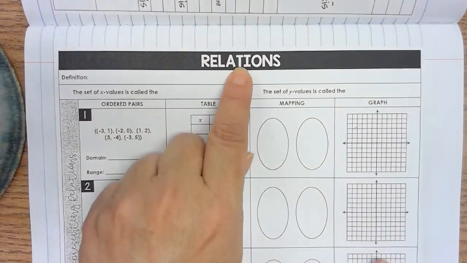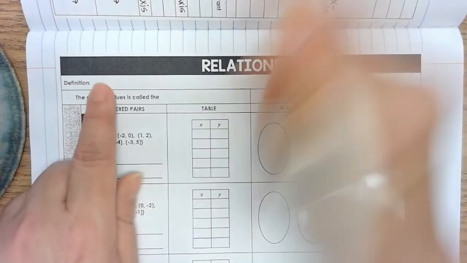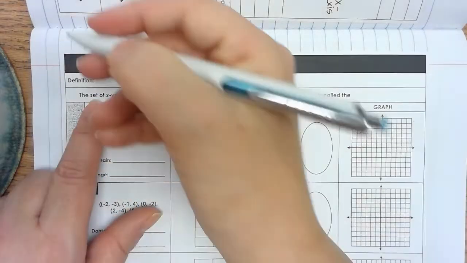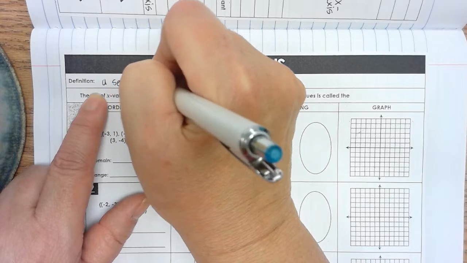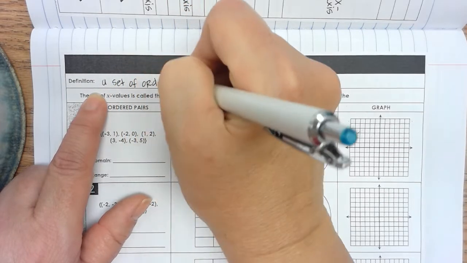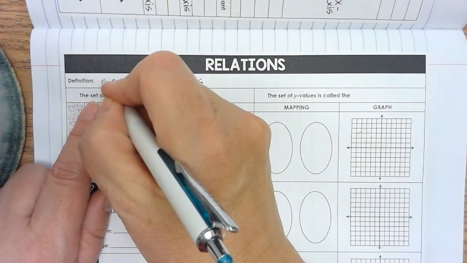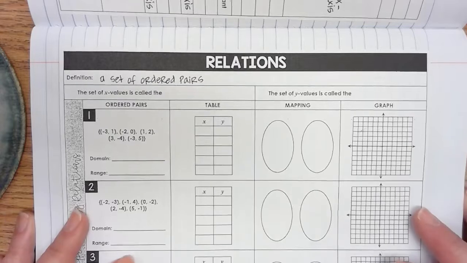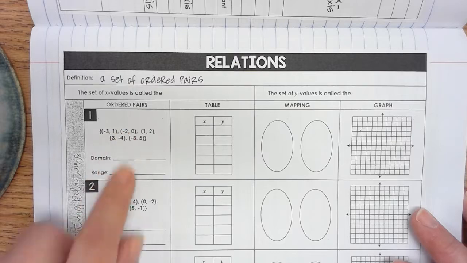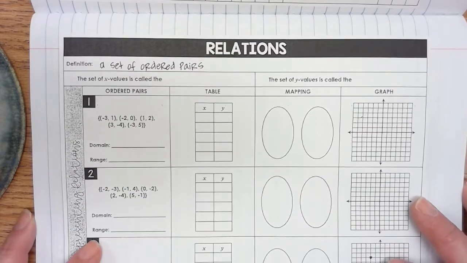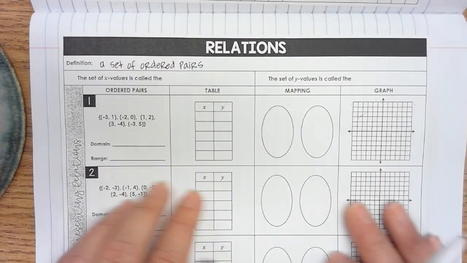A relation is just a set of ordered pairs. There's a line right here for the definition, there we go. A relation is just a set of ordered pairs. And remember, an ordered pair is parentheses with two numbers separated by a comma, like these, for example. This is a relation, a set of ordered pairs, okay? You can show relations in 4 different ways. That's the main thing for you to know about this page: the 4 ways to show a relation.